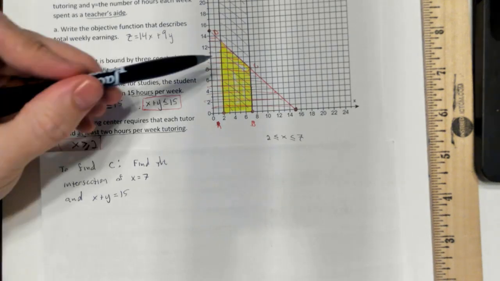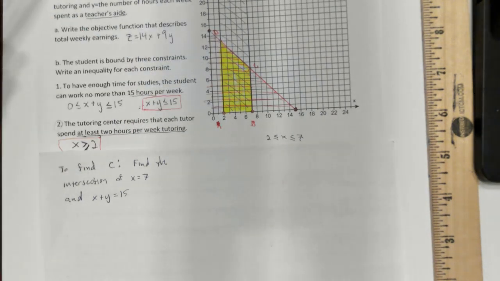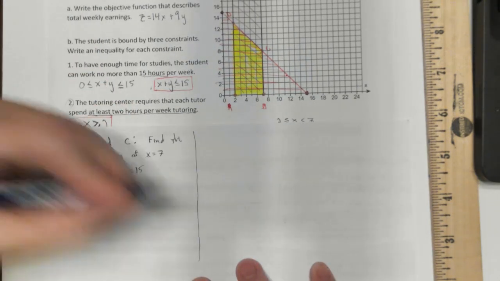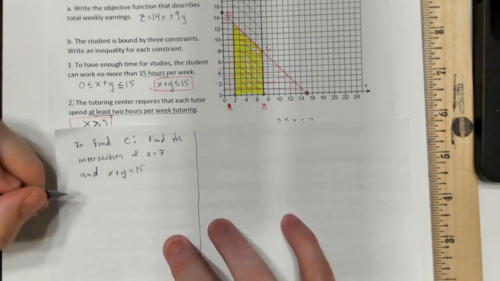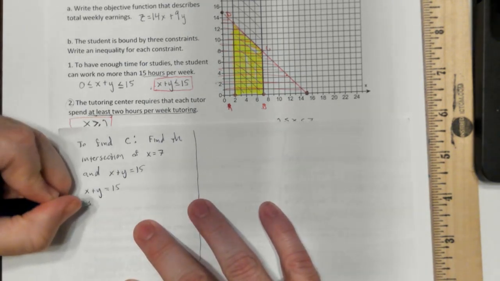And to find D, we'll do the same thing. Intersection of X equals 2 and X plus Y equals 15. So this is simple. It doesn't seem simple, but basically you've got a system of equations.